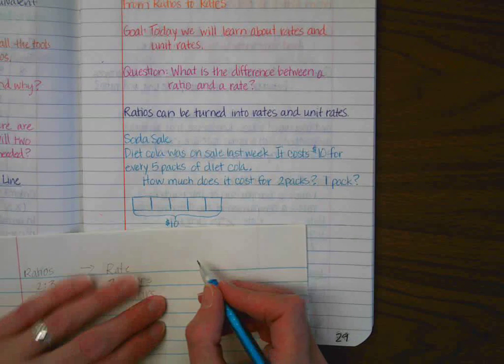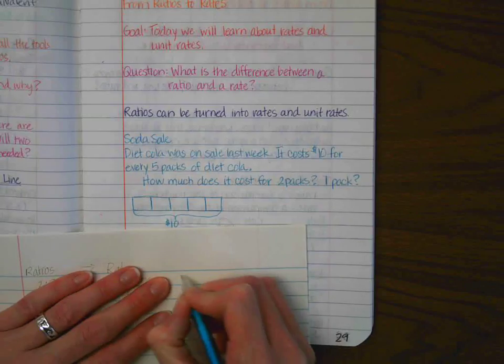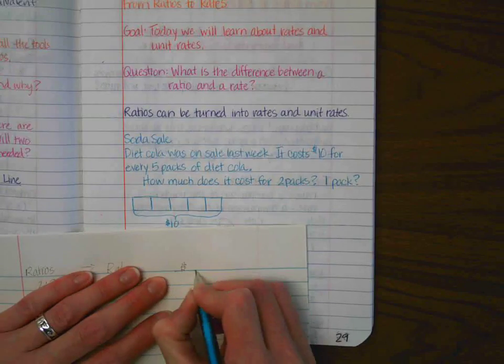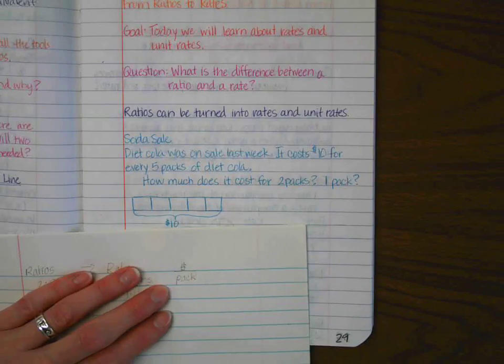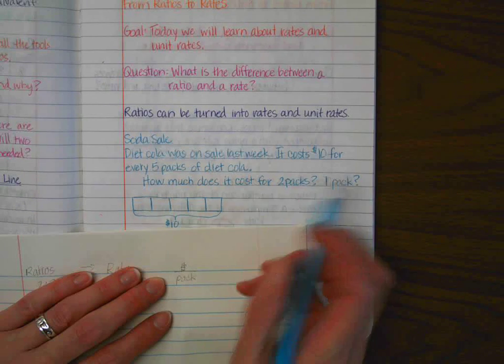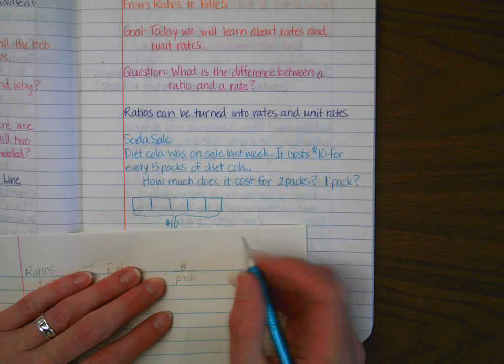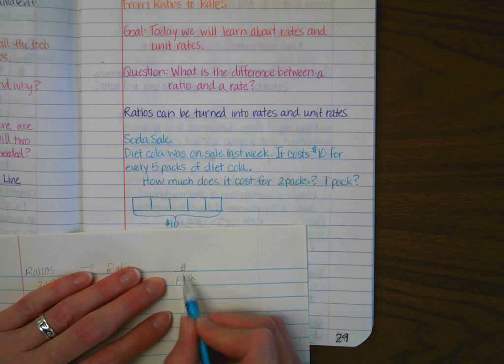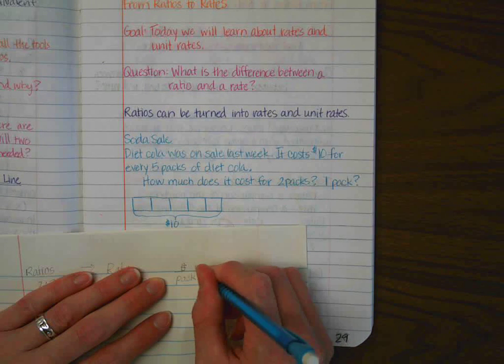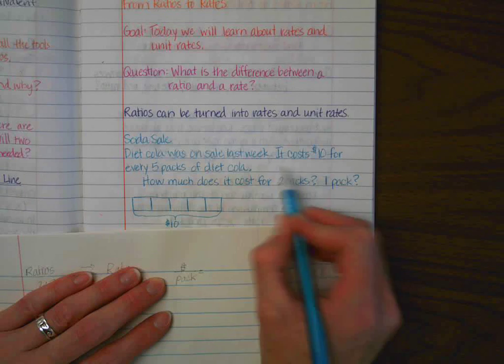So it says the rate that we need to choose is dollars per pack. And boys and girls, the easiest thing to do whenever you're working with rates is first identify what the units of measure are. So for example, $10 for every 5 packs of Diet Cola. We're comparing the dollars per pack. And then you just write what you read.